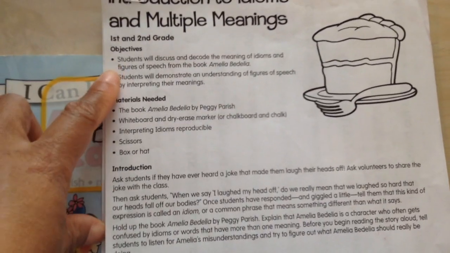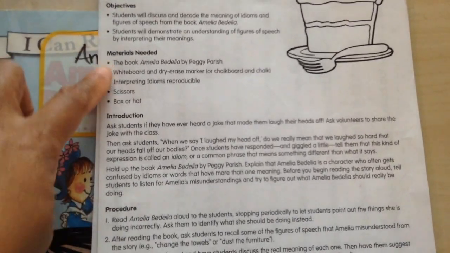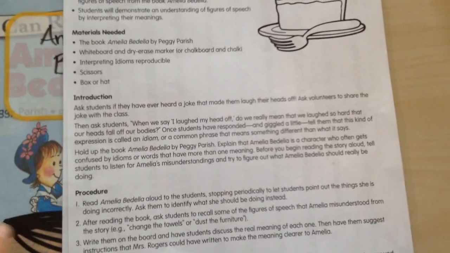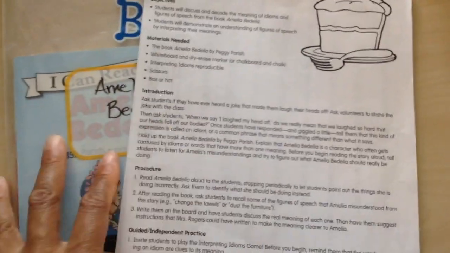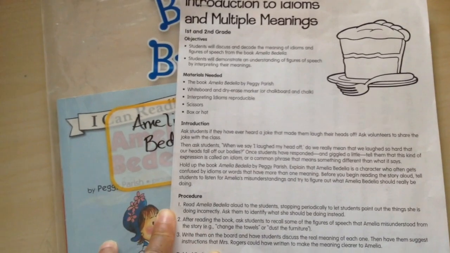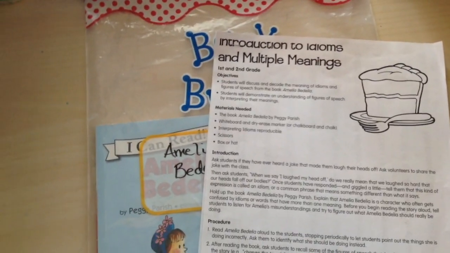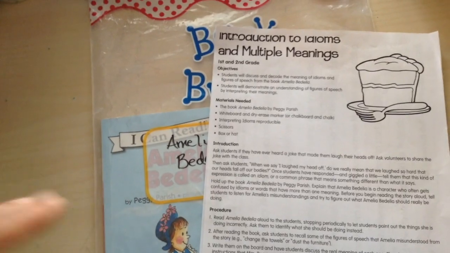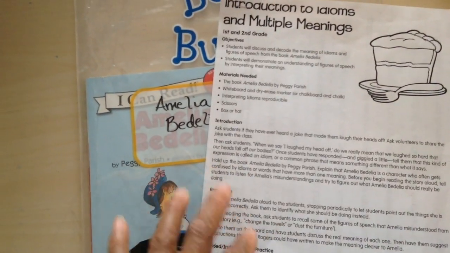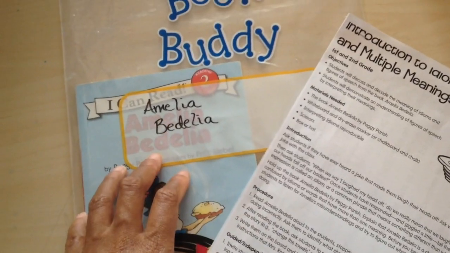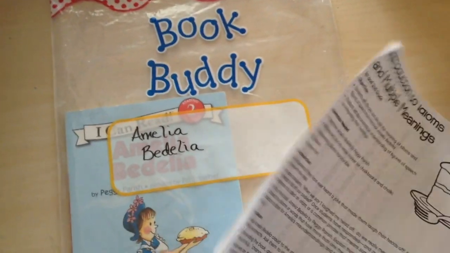Now the lesson plan, of course, has the objectives, the materials needed, the introduction, the procedure, the guided independent practice as well. So I really like this, and what I did was, whatever books I had in our library already, I put them aside, and I printed out the unit lesson plans for that book, and I house them in these book buddies here. So I'm going to show you what I have.